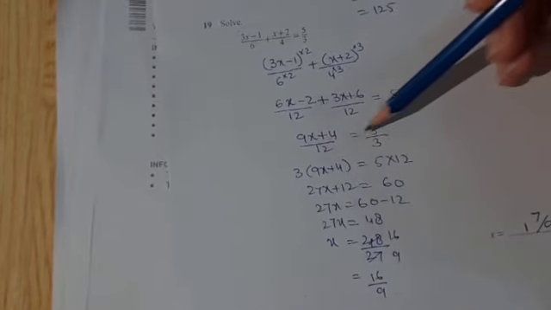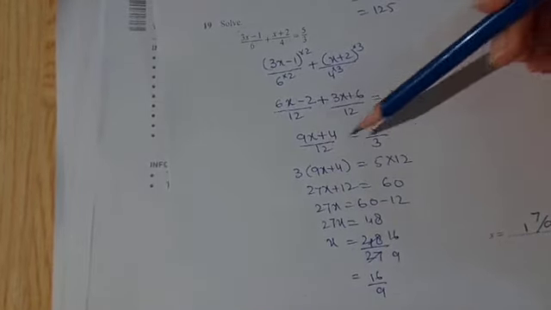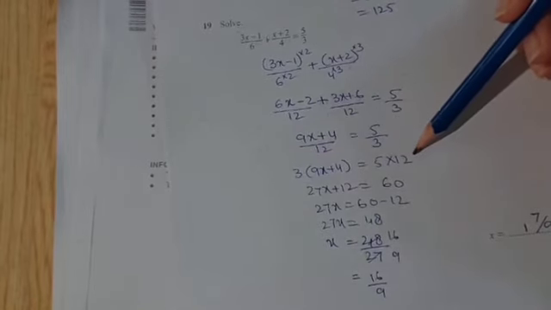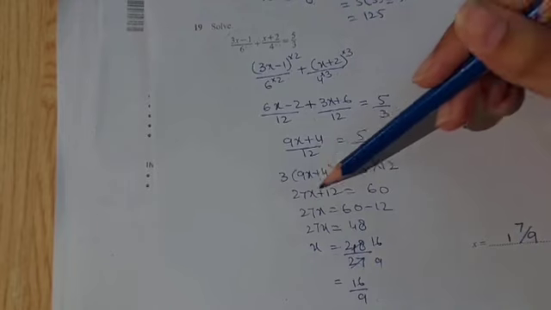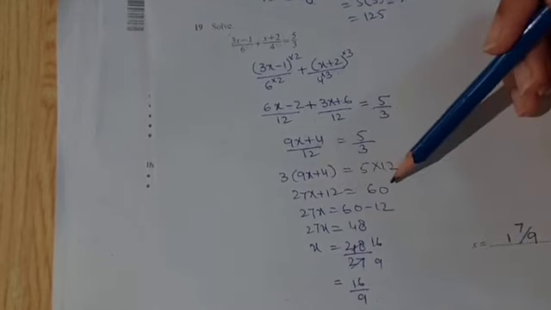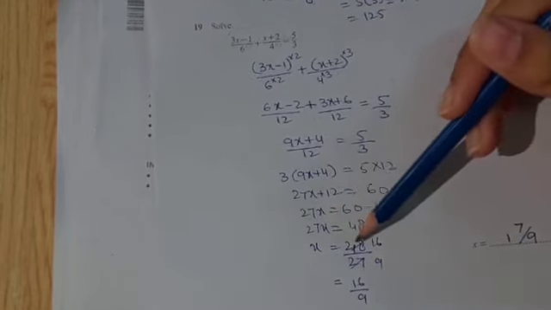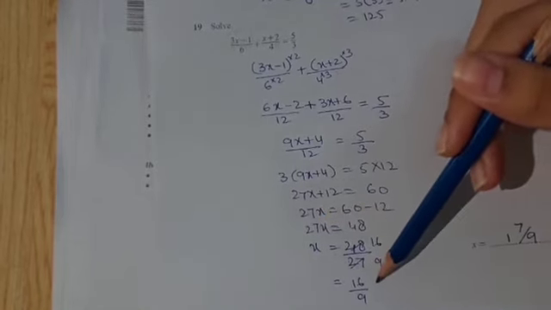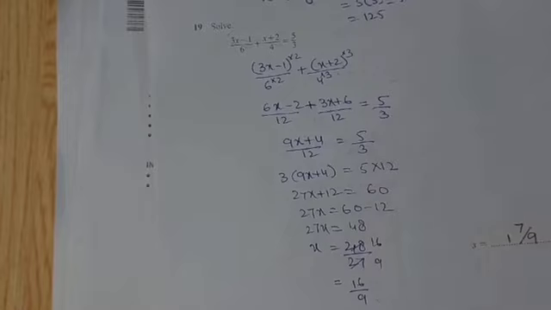3 will move to this side. 12 will move to this side. 3 multiplied by bracket 9x plus 4 equals 5 multiplied by 12. That would be 27x plus 12 equals 60. X will be equal to 27 over 48, which is 16 over 9.